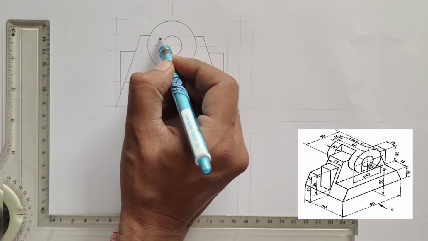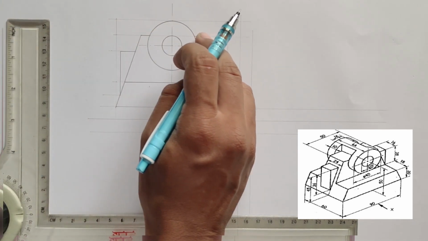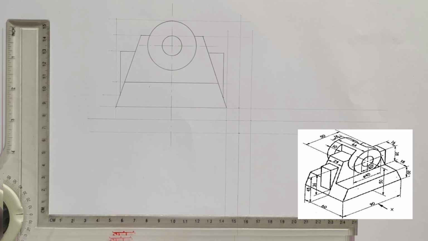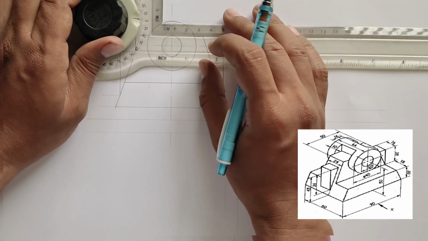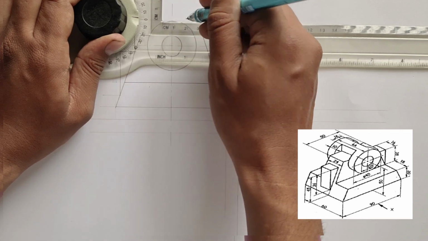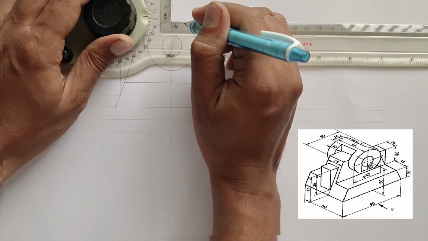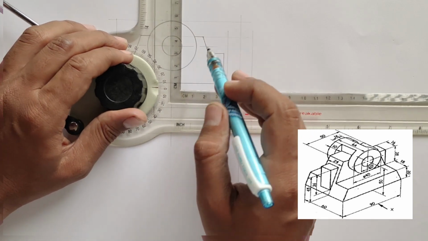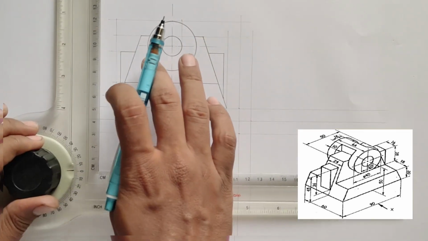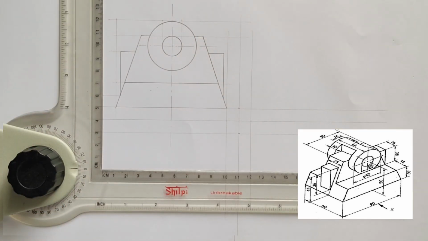So at this, there is a slot, but it's not completely horizontal. There is a rib in between. So of 16 it is. So 8 on each side. This is our diameter of 16.